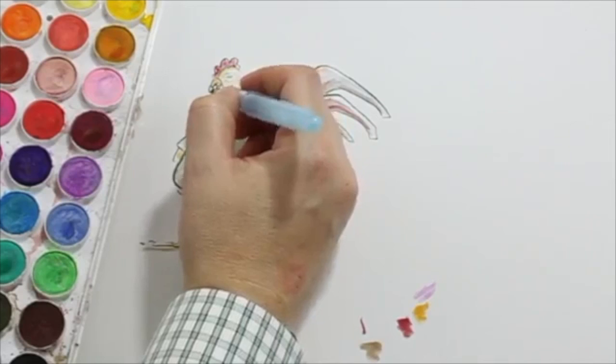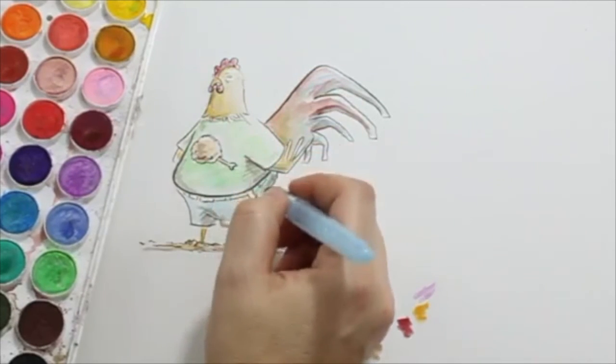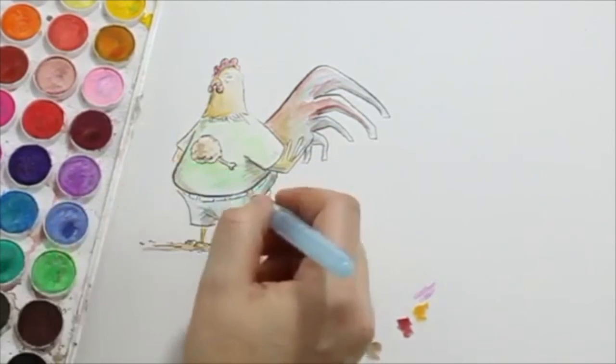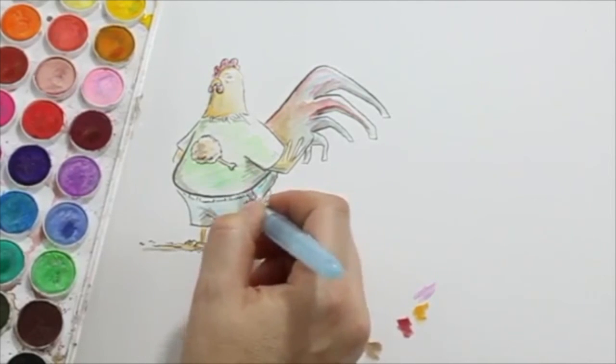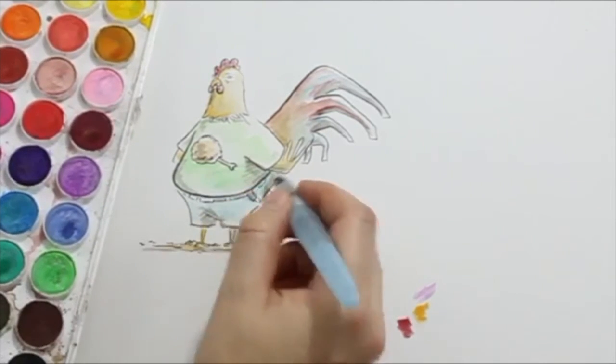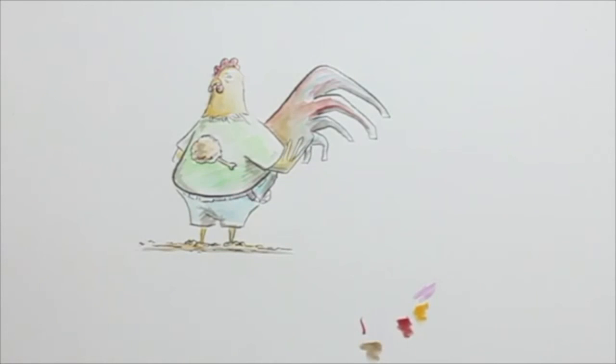So here's what we've got. We've got our little rooster. He's all set up, he's good to go, and we finished it up. So we're really pleased with how it looks. I hope you've had a great time, and there we go. We have just designed and created our very own rooster.